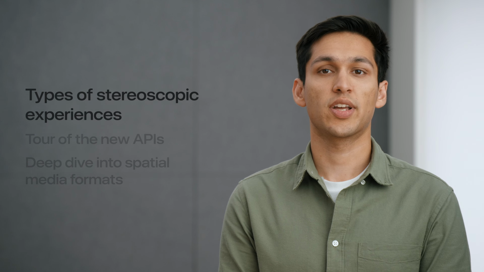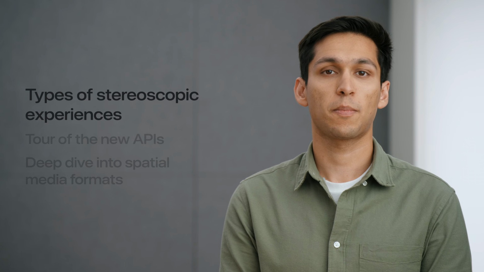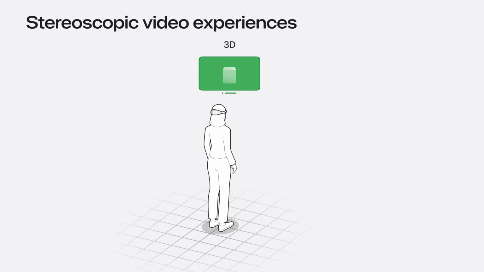Stereoscopy is a great way to enhance video for Vision Pro, and Apple offers several formats that support it. First, there's 3D video, like the 3D movies available in the Apple TV and Disney Plus apps. These render on a flat screen, but since the content is stereoscopic, it has depth. Moments in the video can appear to pop out of the screen, or recede into it.